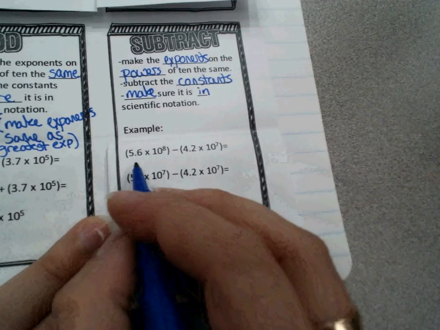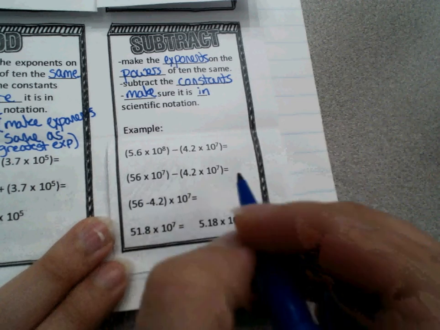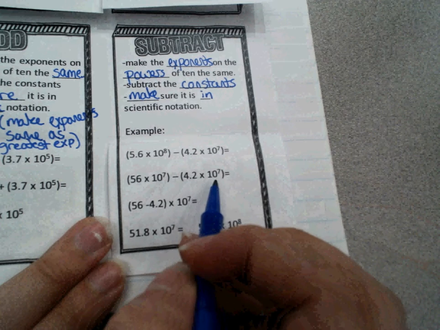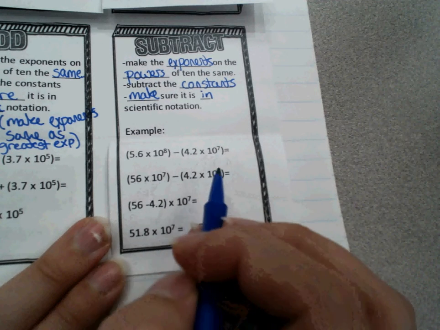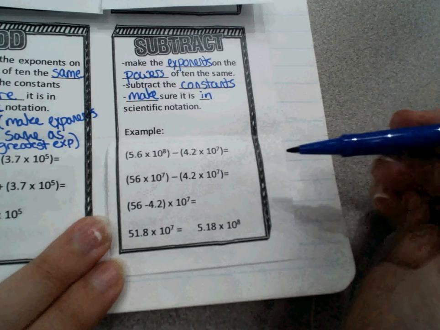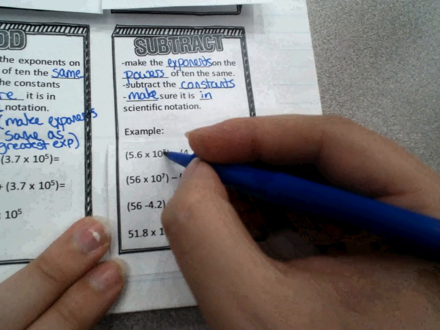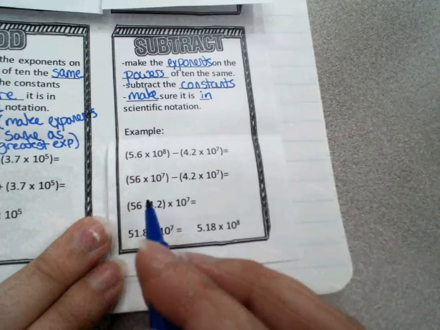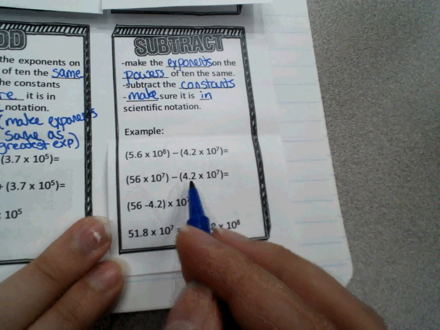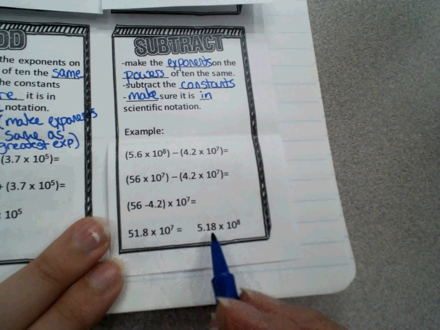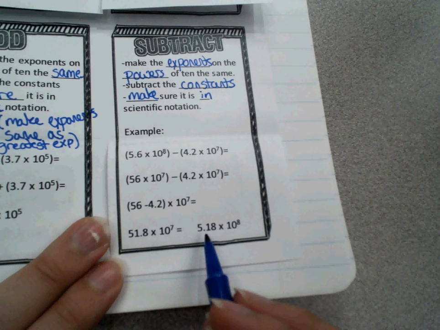So same thing here, 5.6 times 10 to the 8th minus 4 2/10 times 10 to the 7th. Well, they're different exponents. So notice how they make it the smaller exponent, they make both of it 7. This is why I don't like to make them the smaller exponent, because when they do this, you'll see to make this smaller, they have to move the decimal to the right. So they end up getting a greater number. So they get this minus this, which is fine, but just at the very end, since 51.8 times 10 to the 7th isn't correct scientific notation, they have to go back and make it in scientific notation again.